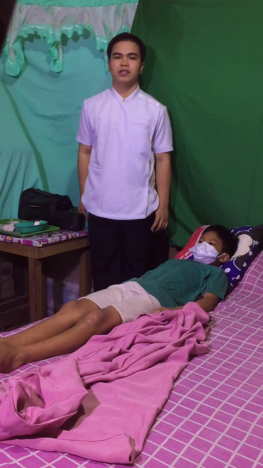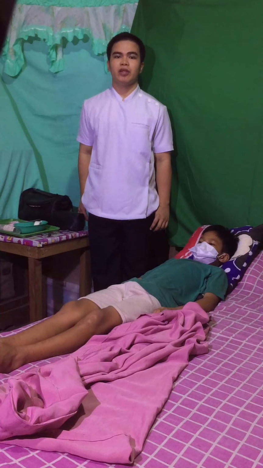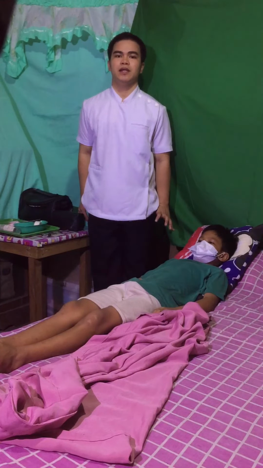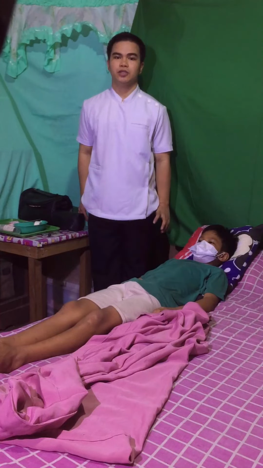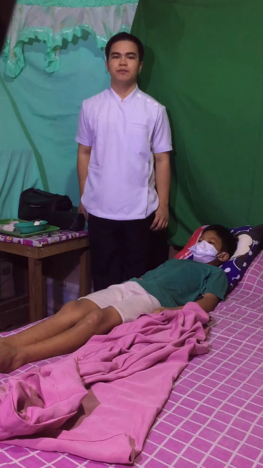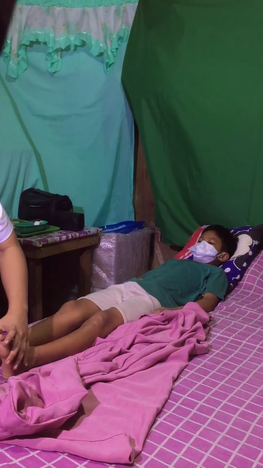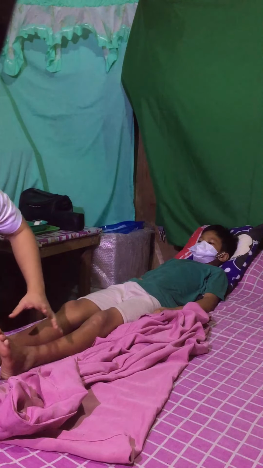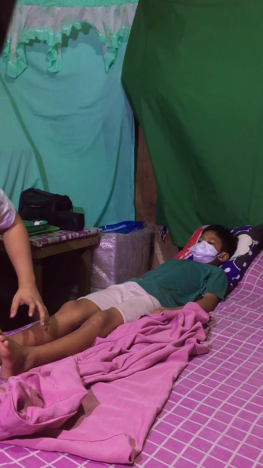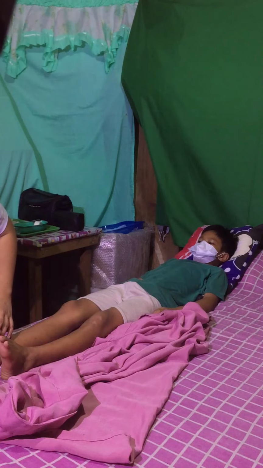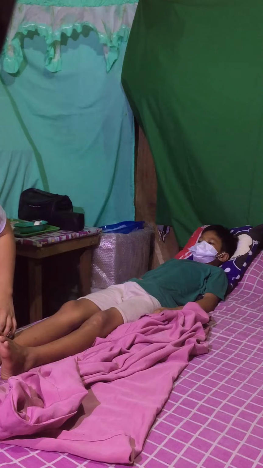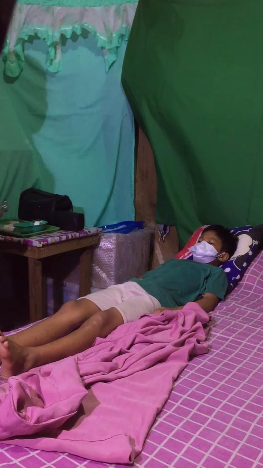In an abnormal or positive Babinski response, the toes spread upwards and the big toe moves upward. I'm going to stroke it now. Sir, please relax the toes. It's normal. That's good.